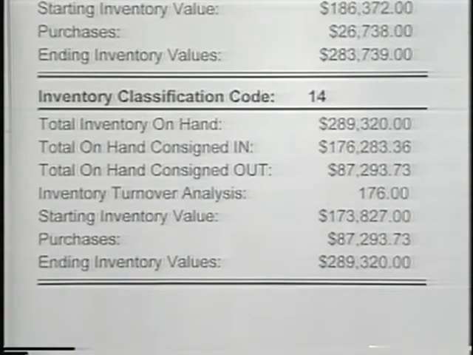We have inventory analysis, which is the turnover cost of $176. And we have starting inventory value of $173,827. And we have purchases, and therefore we have an ending inventory which is identical to the inventory on hand at the beginning of this particular analysis.